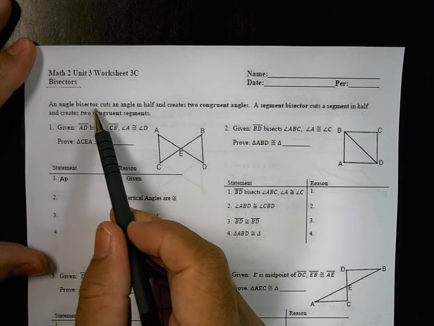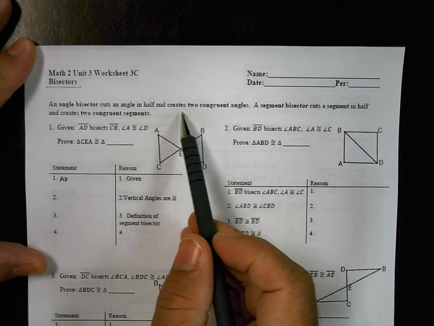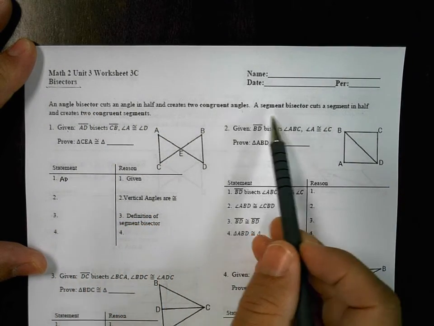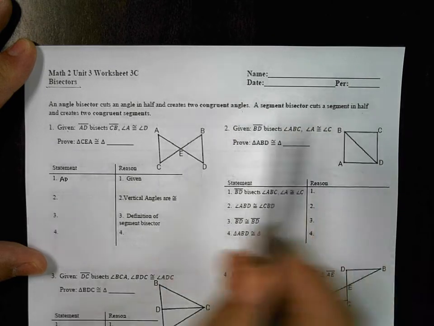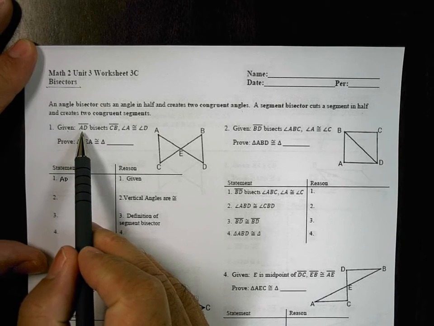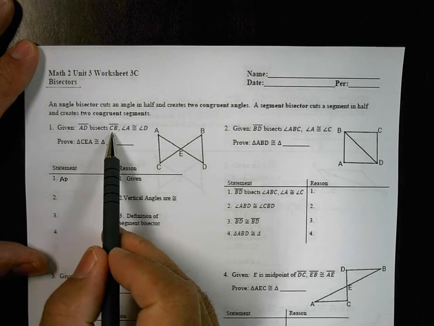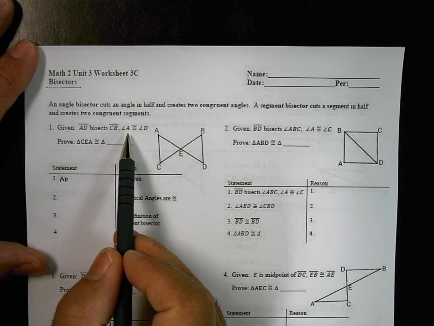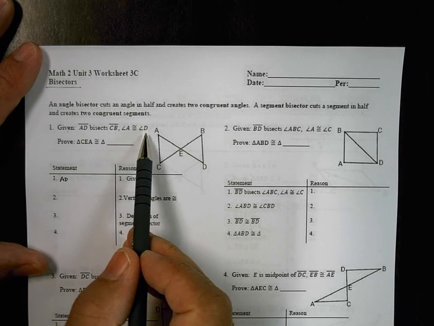An angle bisector cuts an angle in half and creates two congruent angles. A segment bisector cuts a segment in half and creates two congruent segments. Given, line segment AD bisects line segment CB. Angle A is congruent to angle D.